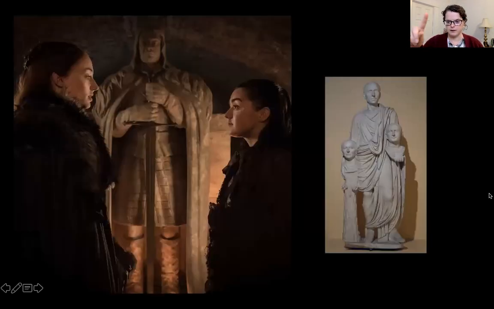So here is the Barberini torso. The two busts are not imagines, they're not death masks, but we do think that they're ancestral masks. And then on the other side, we have Arya and Sansa with the statue of their father in the background. But it's very much the same sort of dynamic of ancestral veneration.